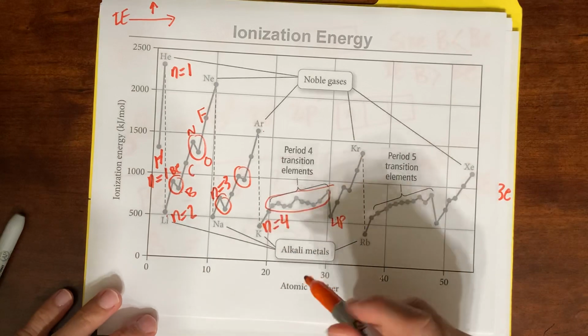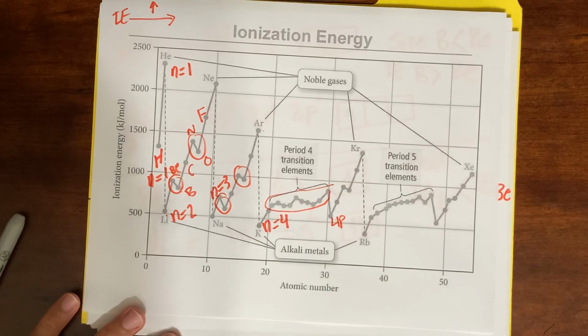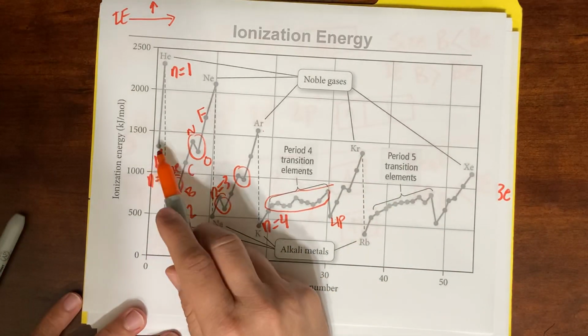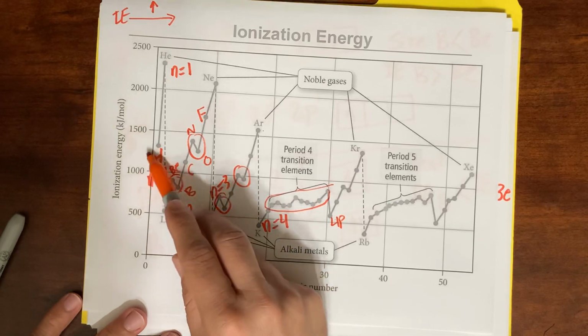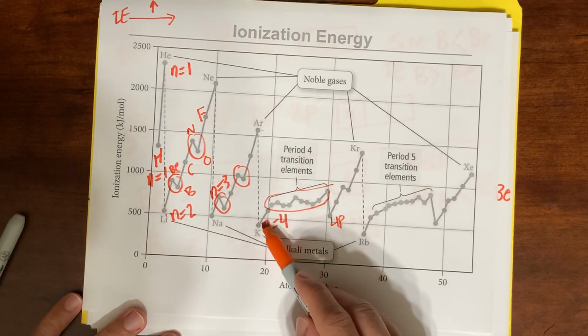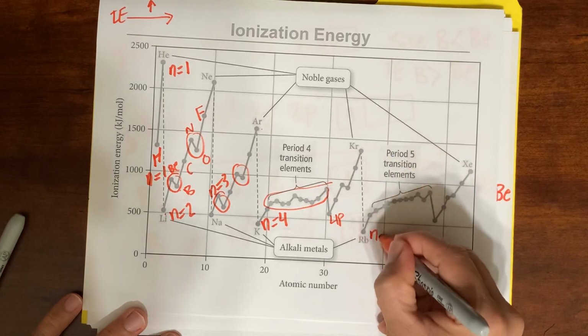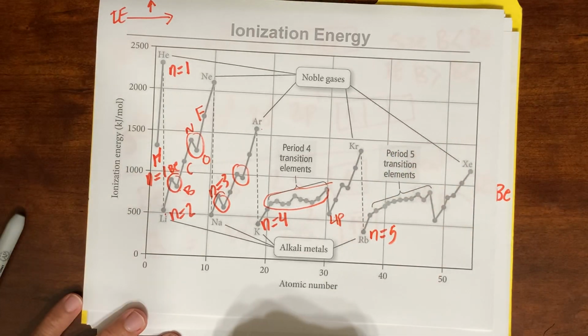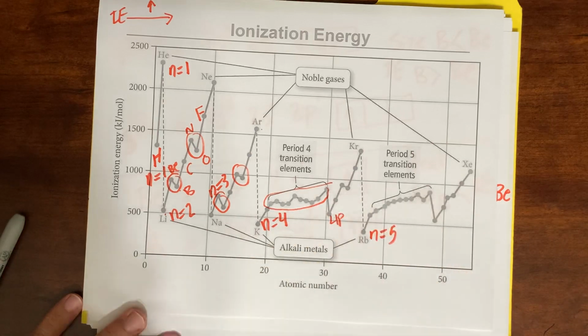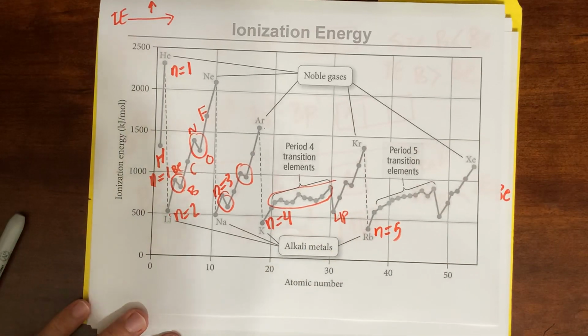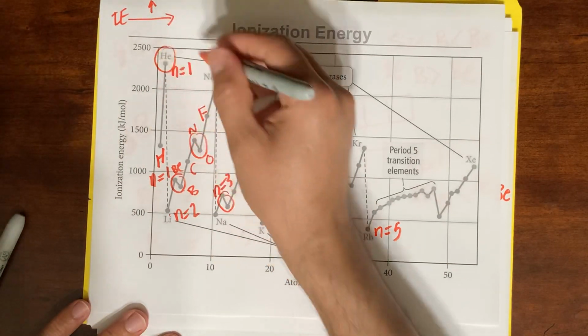Okay. Look to the lowest ionization energy in each period. The lowest ionization energy belongs to the element of group 1. So group 1 has the lowest ionization energy, and the highest one belongs to noble gases.